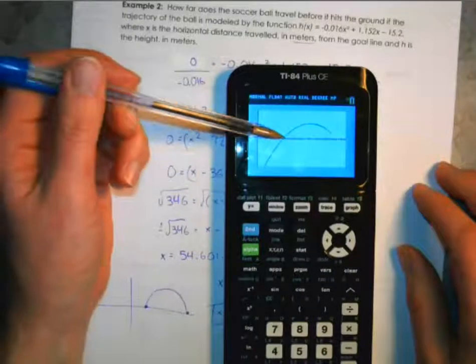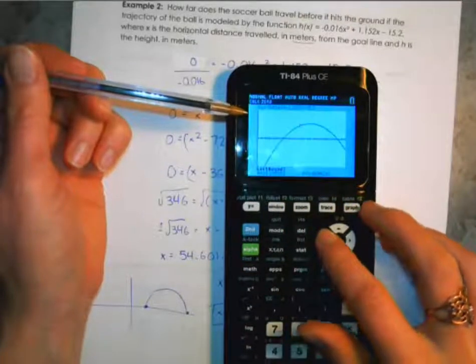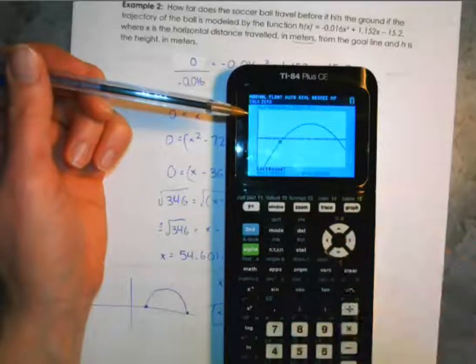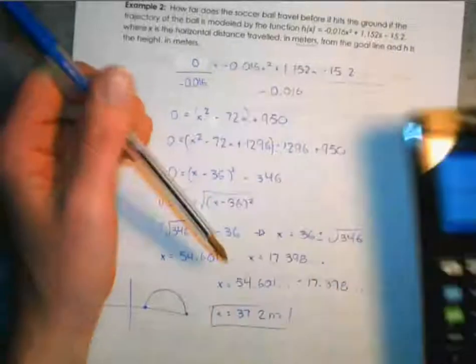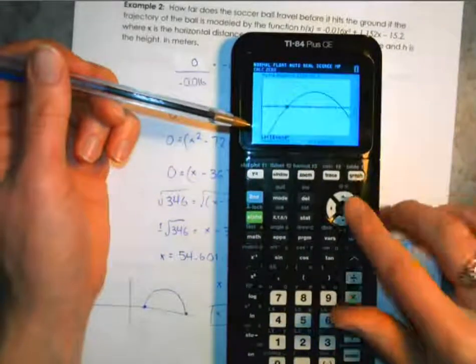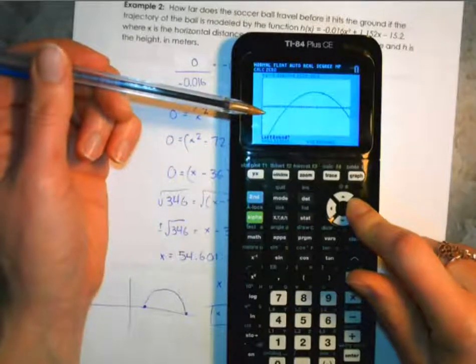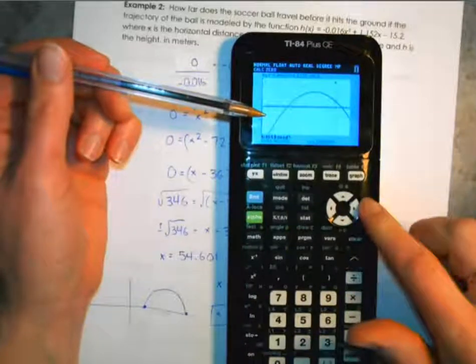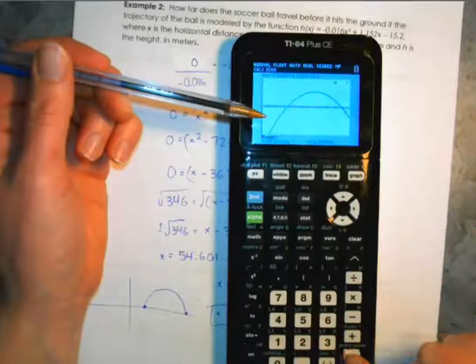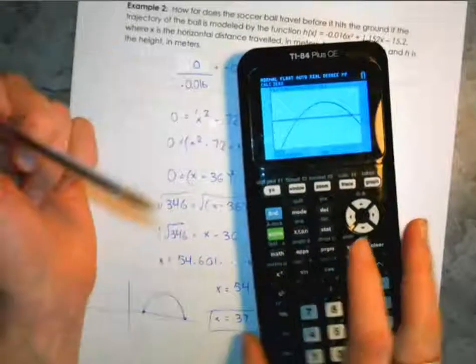Okay, so there you can kind of see. And now if I wanted to, I could go in and trace my zeros. So for left bound, enter, right bound, enter, and then guess 17.39, which is what we had there. And then the second one, left bound. Sometimes I wish there was a faster way to do this on these bigger parabolas. Then right bound, and we get 54.601, just like we had here. So you can see that your answers are confirmed in technology, which is great.